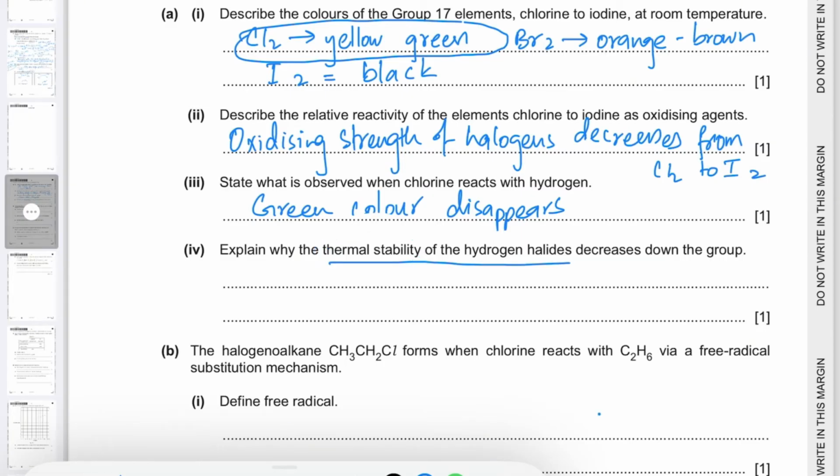The thermal stability of hydrogen halides depends on the amount of energy or the temperature that's required to break the bond between a hydrogen and a halide atom. The more energy that's required to break this bond, the higher the thermal stability of the hydrogen halide will be. Now this depends on a few factors.